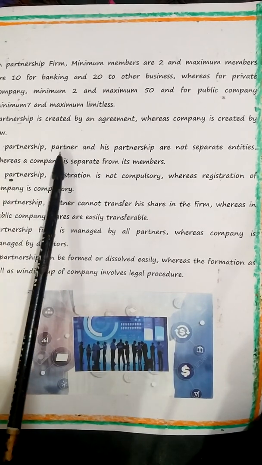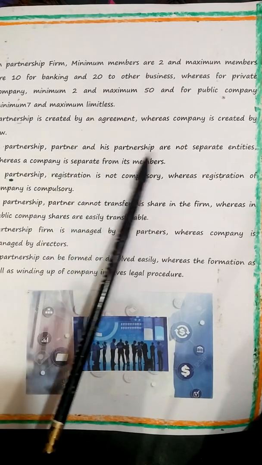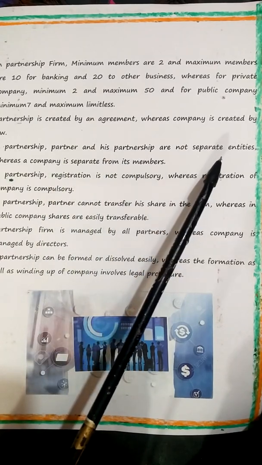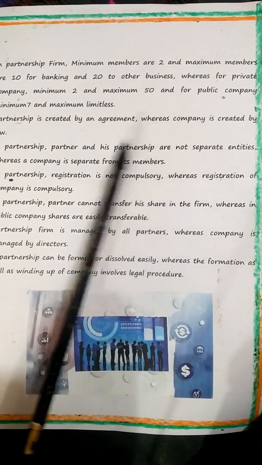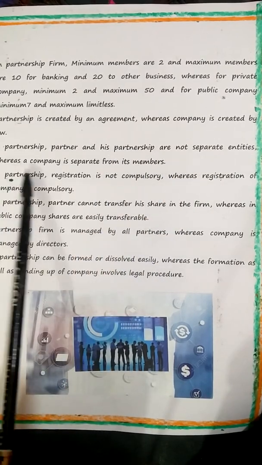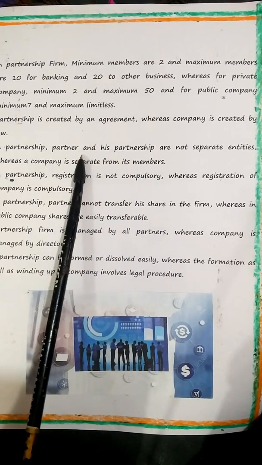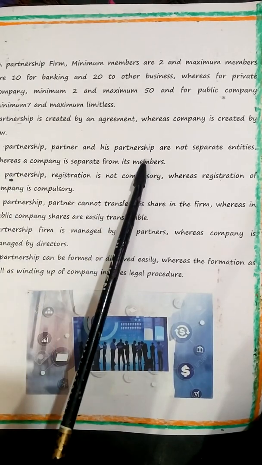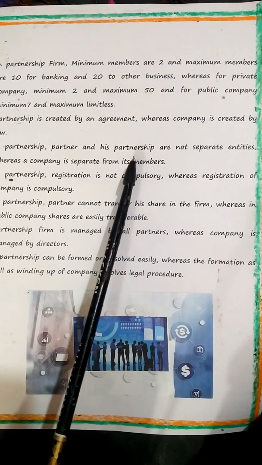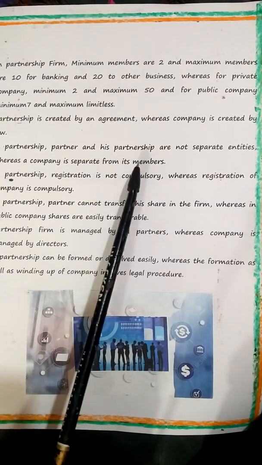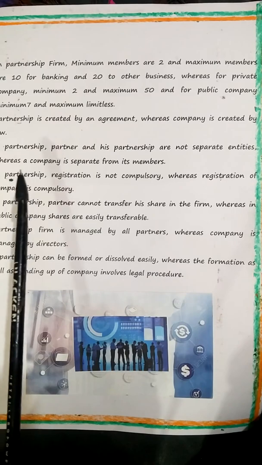Fourth one, in partnership, the partner and the partnership are not separate entities. So they are one and the same. The partner and the partnership are one and the same, whereas the company is separate from its members. I told you, who is the owner of the joint stock company? Shareholders. And who are the managers of the joint stock company? Directors. Who are the directors? Directors are the members elected by the shareholders.